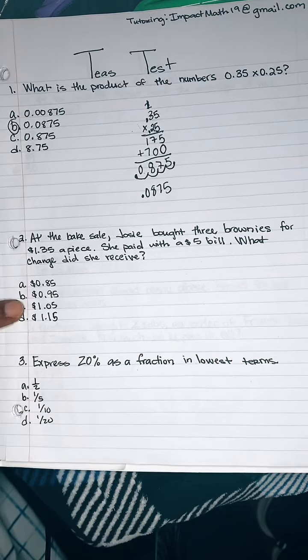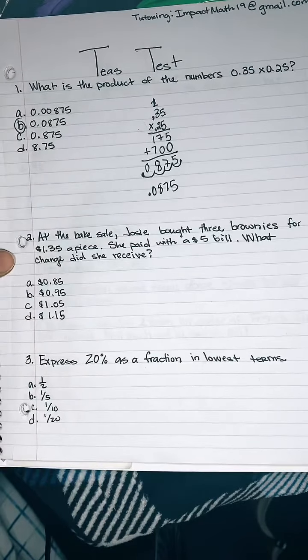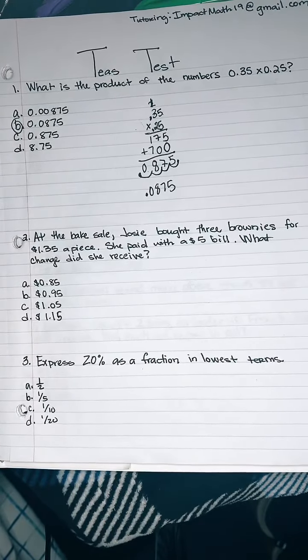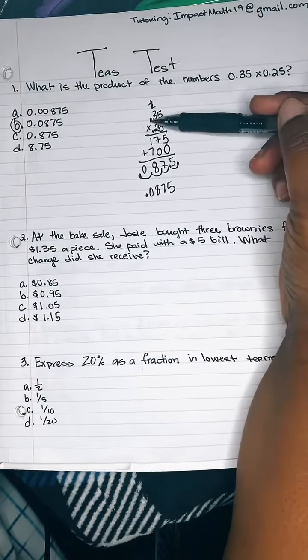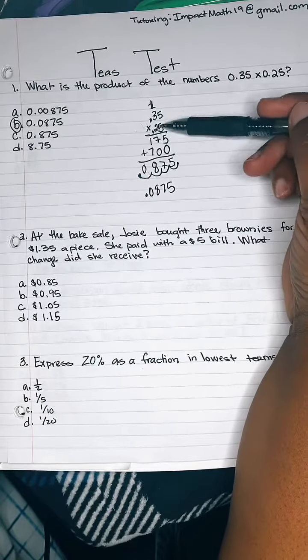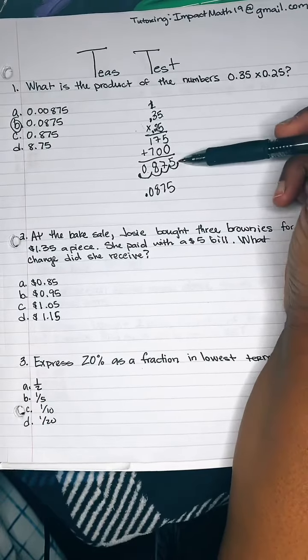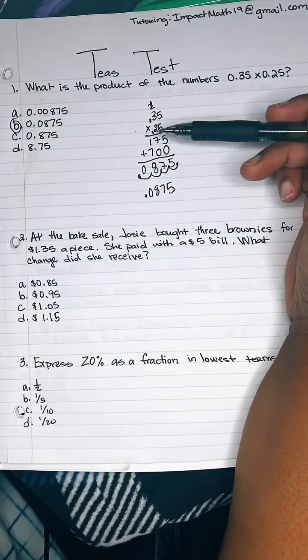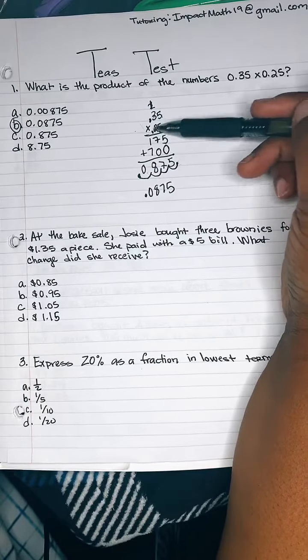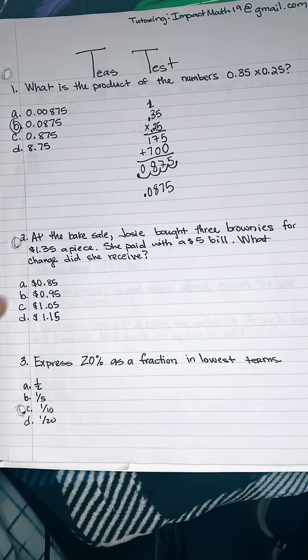Okay, so let's go to the next one. What do you guys think the answer is? How did we move 4? We moved 4 spaces because we multiplied 0.35 and 0.25. So whenever you're dealing with decimals, you count the digits. So I got 1, 2, 3, 4, and that's how many spaces I have to move. So you always count how many digits are after the decimal, and then that tells you how many places you have to move. Okay, so I saw some B's coming in. I saw a C coming in.